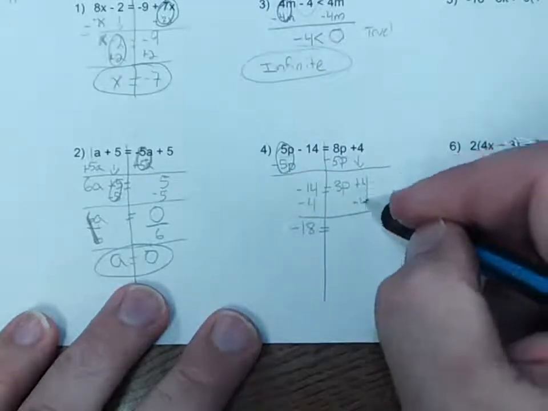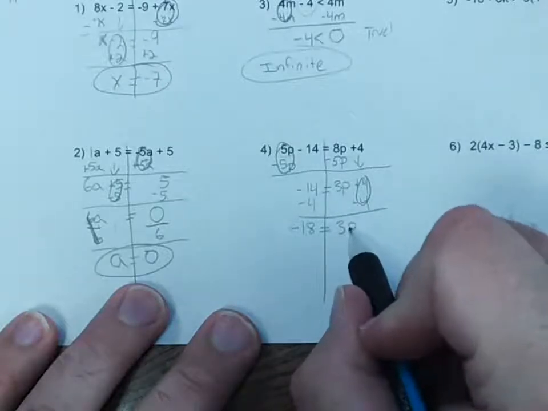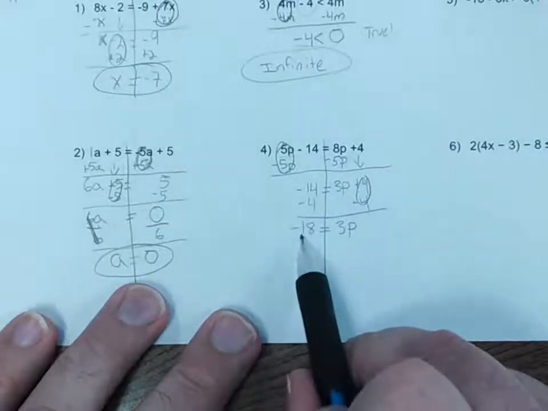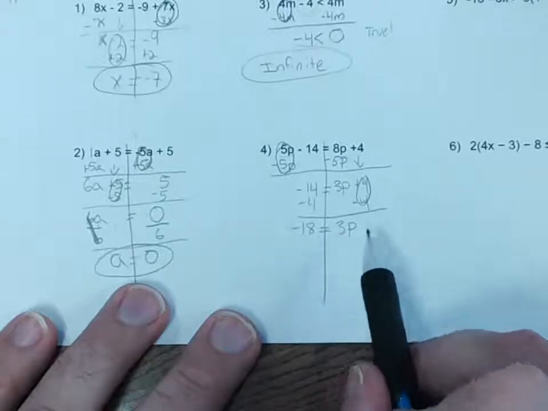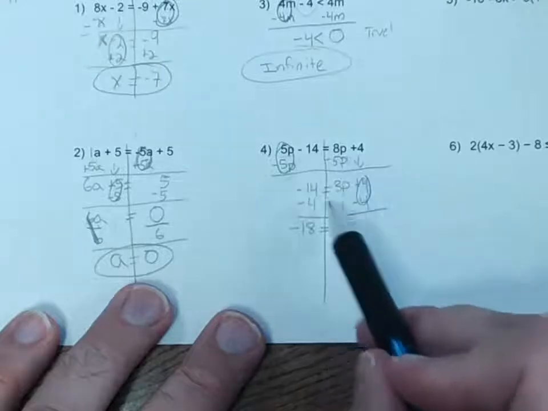On the right, 4 minus 4 is 0. 3p plus 0 is 3p. So we now have the equation negative 18 equals 3 times p. We've completed steps 1 through 4. This was steps 3 and 4 right here.